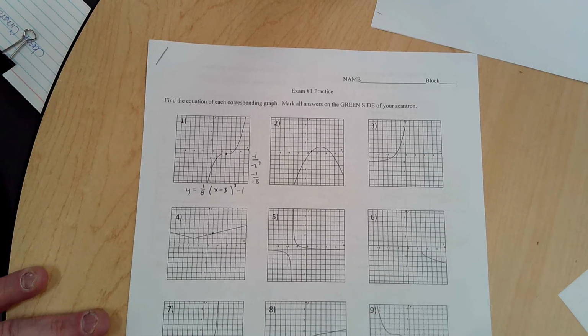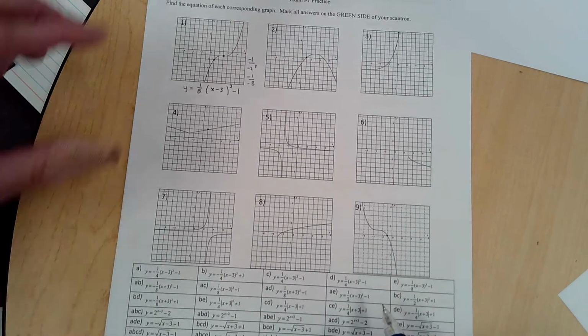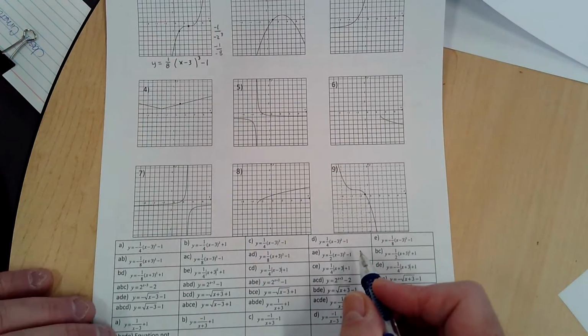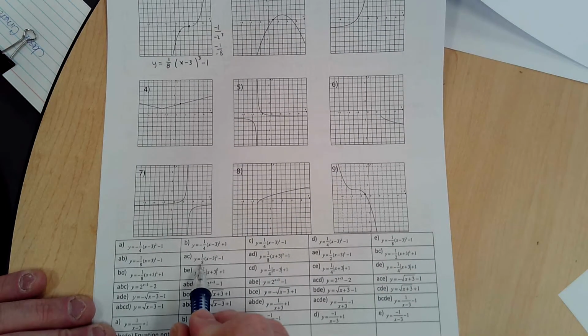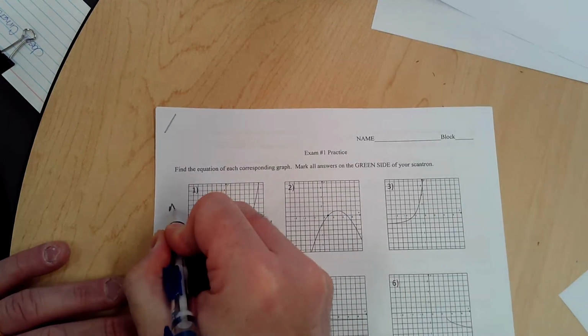And then we go down below and we start the process of trying to find the answer in all that madness. That's probably the hardest part, the longest part. And I think I see it right there. That looks like it. So AC is our answer to number 1.